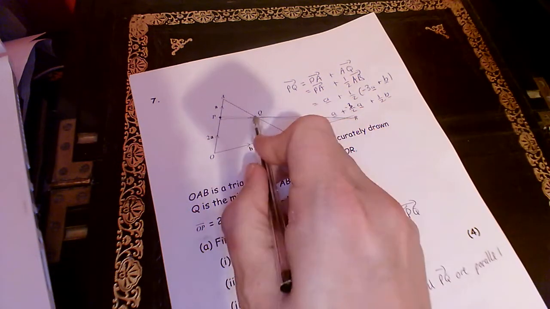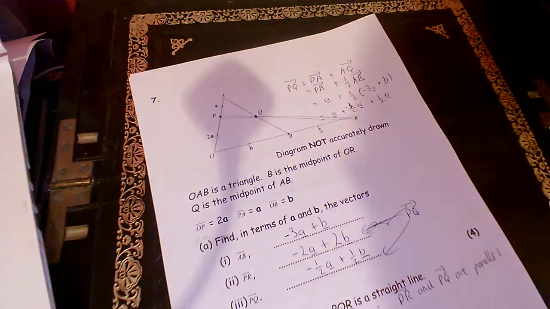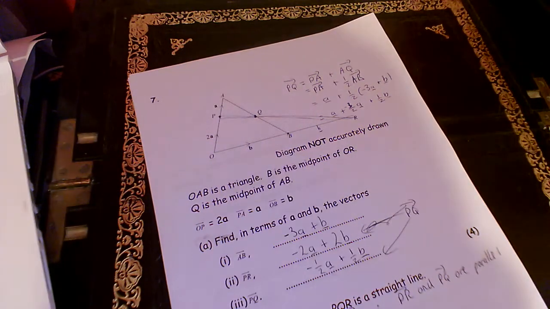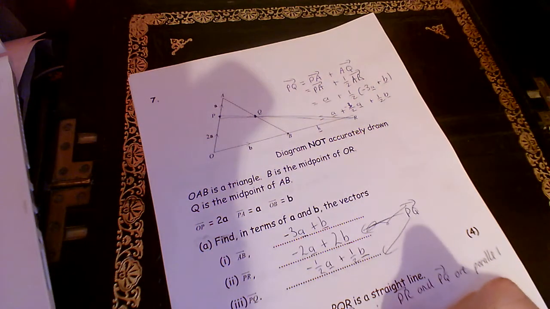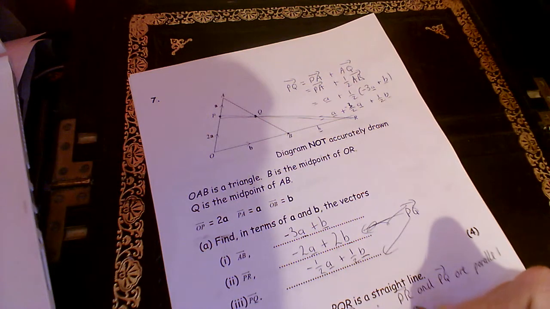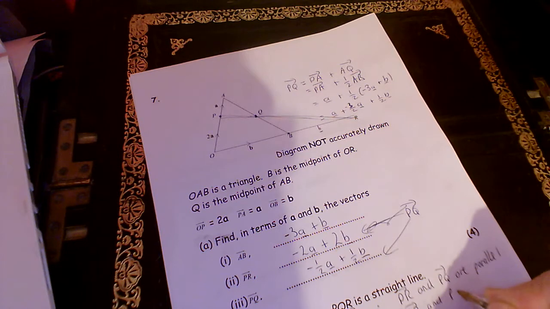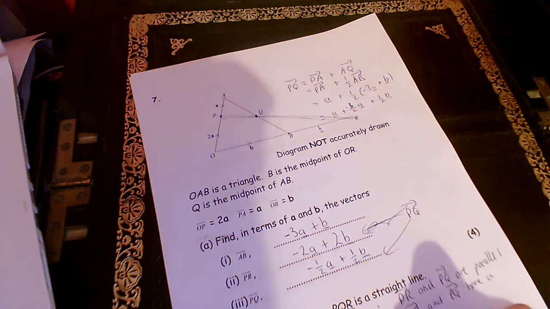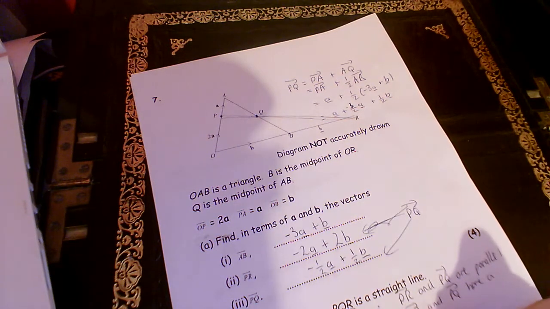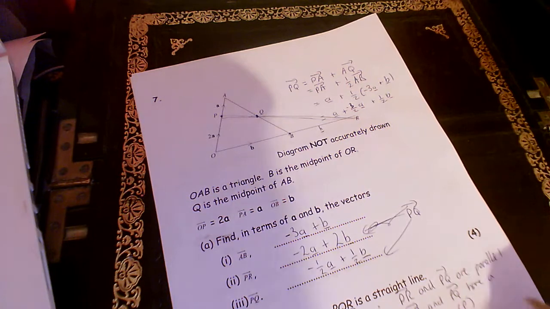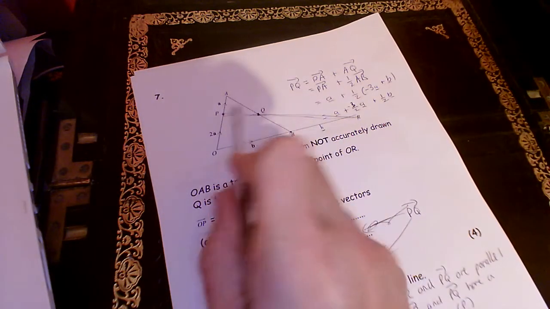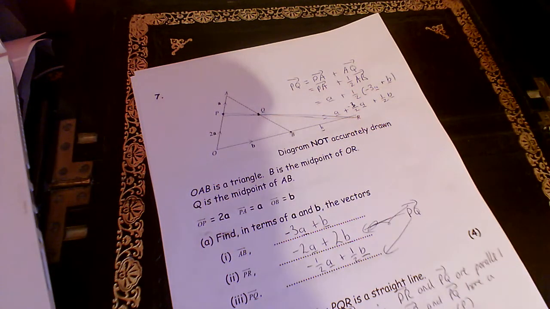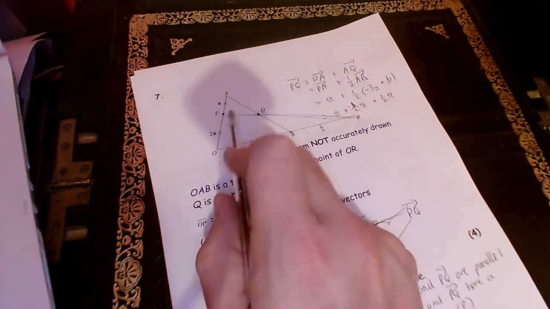We know that PQ and PR are parallel because PR is a multiple of PQ. Also, PR and PQ have a common point, which is P. So we've shown that they're parallel because PR is a multiple of PQ, and they've got a common point.